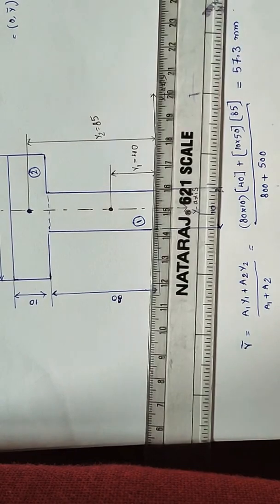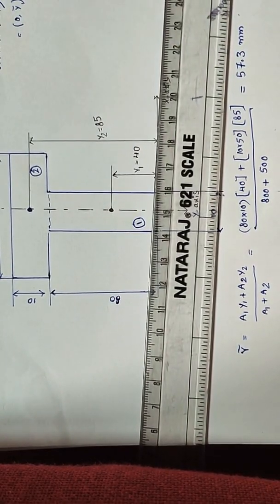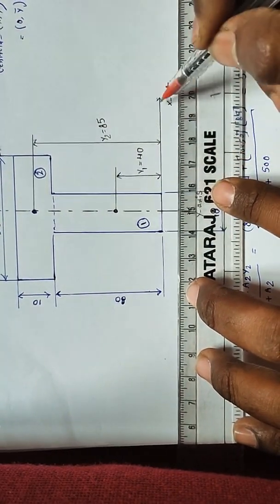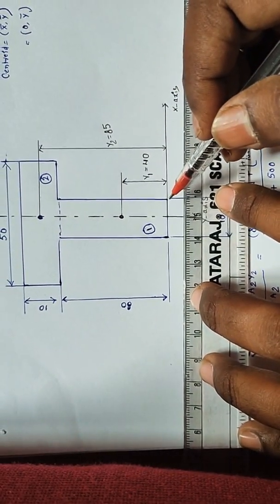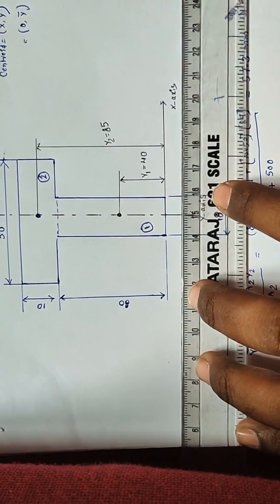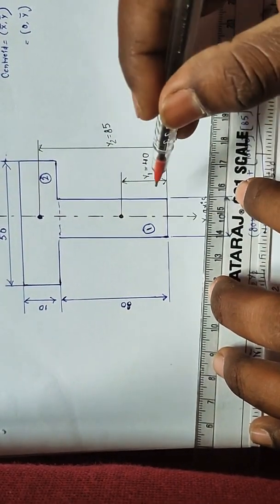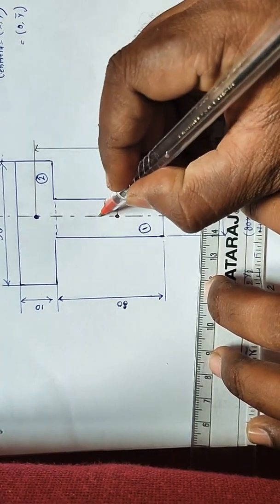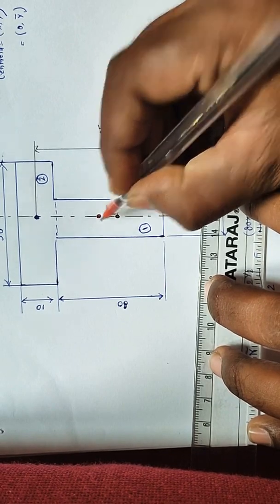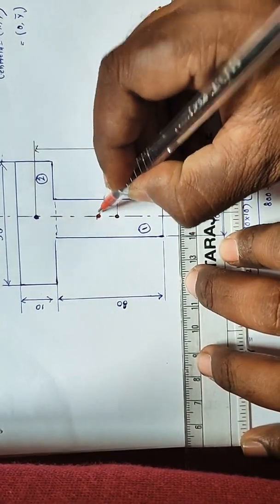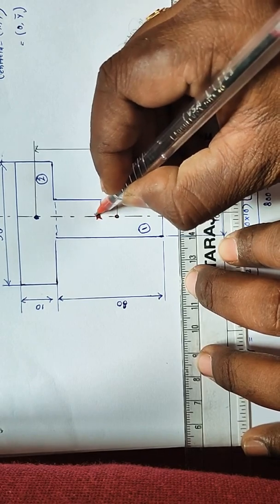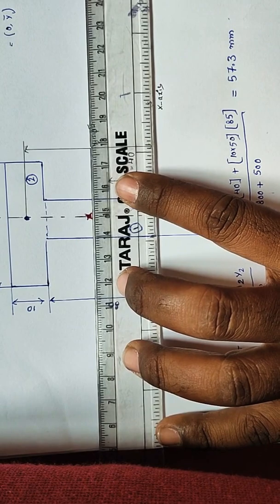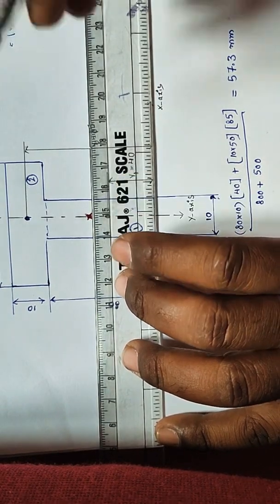So y bar equals 57.3 from the x-axis. From this x-axis, 57.3. Here it is 40, so 57.3 may lie here. The centroid of this total T section or compound section, which we are presenting with a star mark, is here.